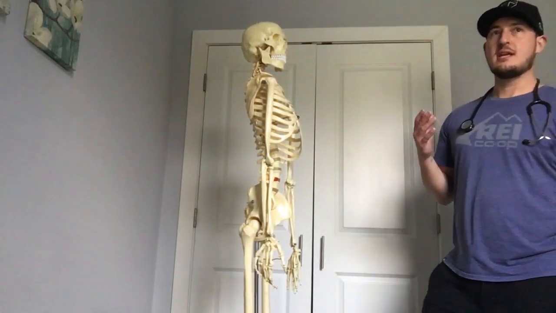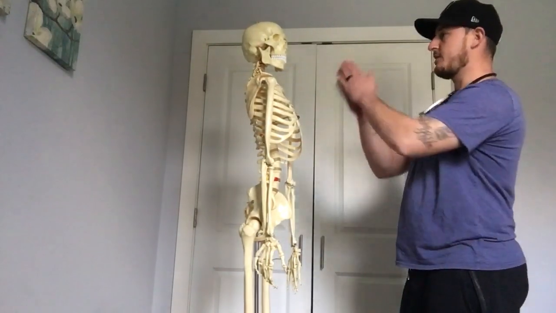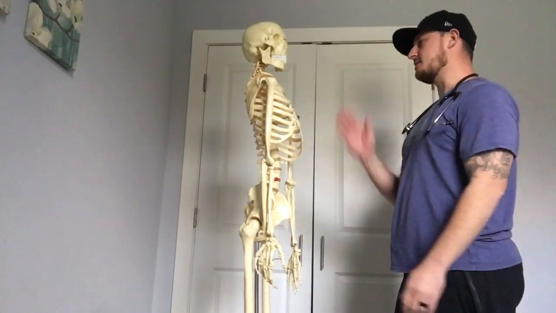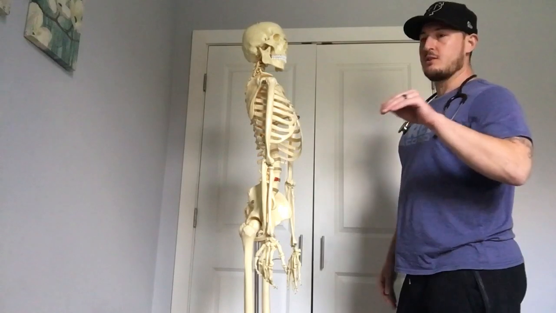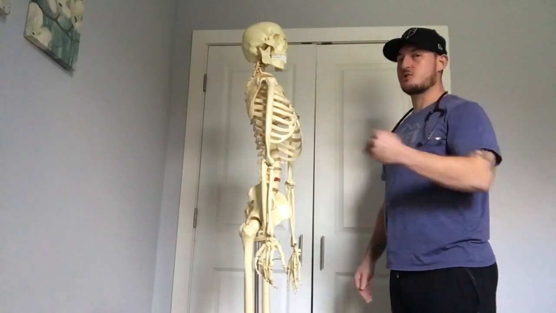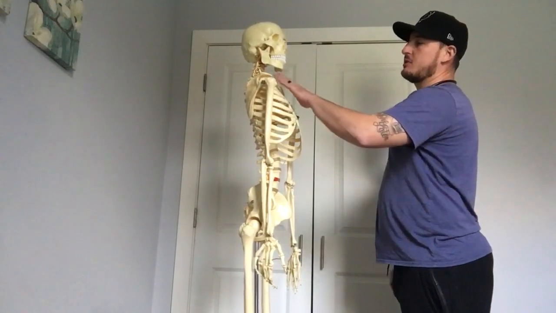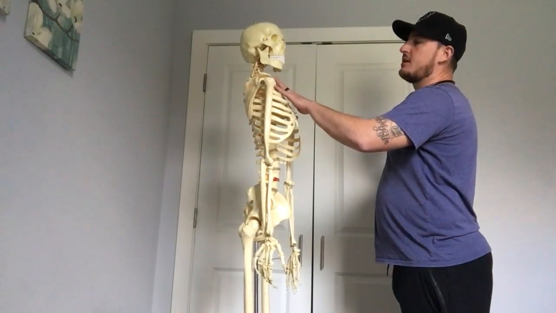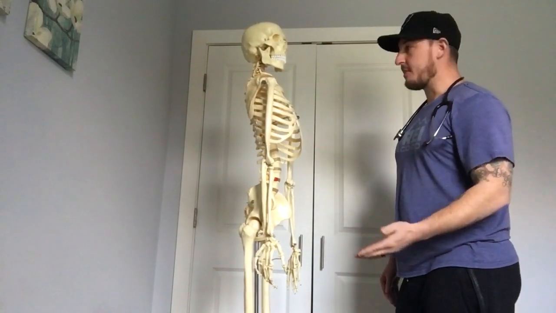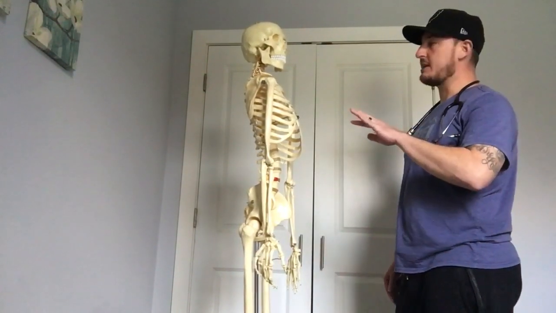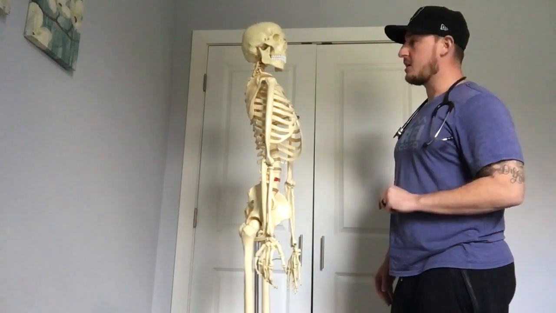Next thing we're going to do is look at the trachea and make sure that it is midline and doesn't deviate to one side or the other. We can test this by doing a tracheal tug test, and what we're going to do is put my middle finger here on the trachea. I'd have the patient breathe normally, and then I'd have them swallow, and I should not feel any deviations, and it should stay in midline, and I should also not feel a tug.